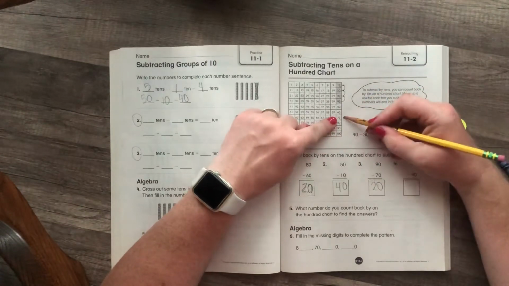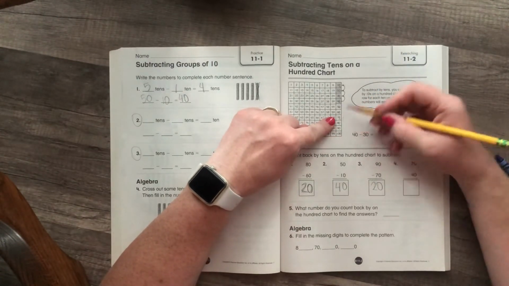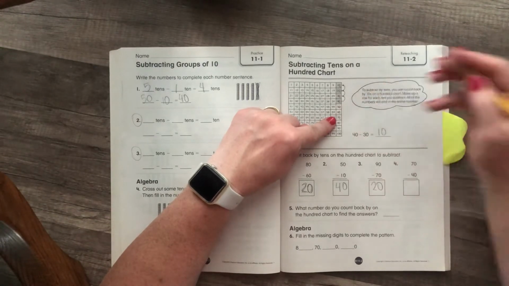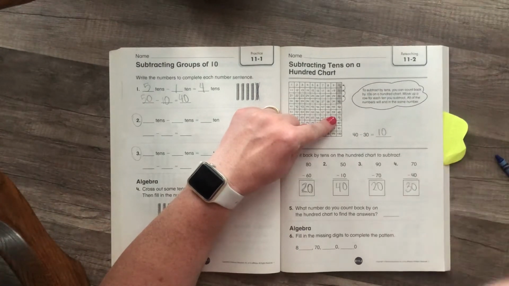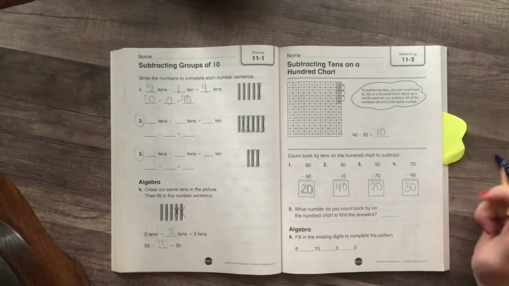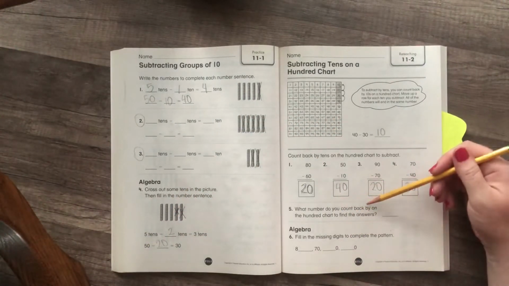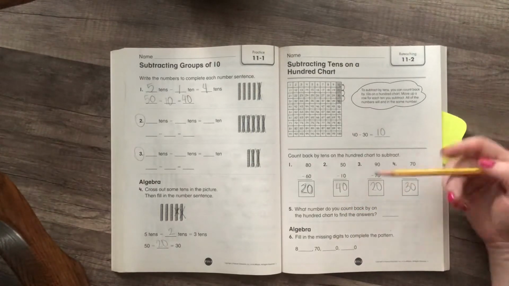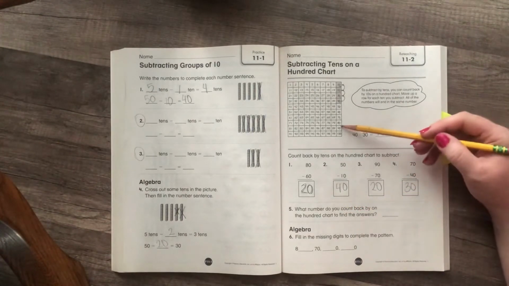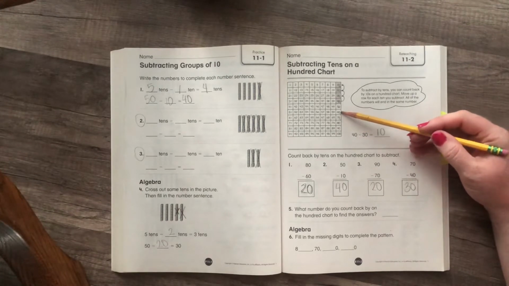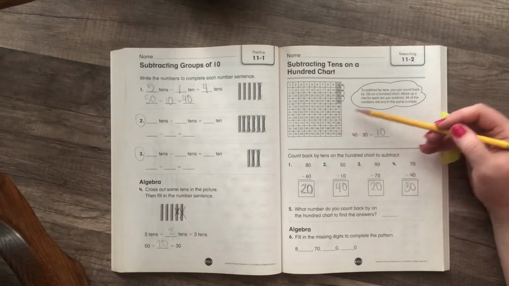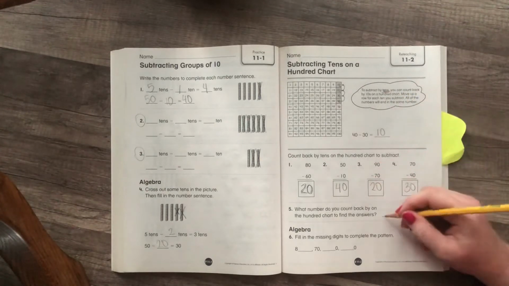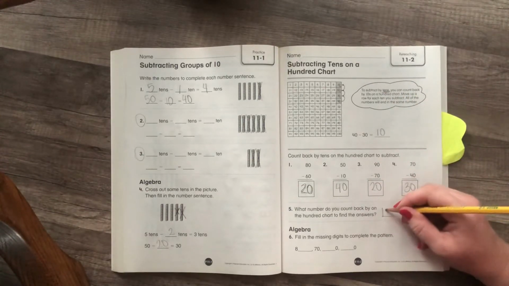So start at 70 and let's go backwards 40. Ready? 10, 20, 30, 40. All right. So it says, what number do you count back by on the 100 chart to find the answers? What were we counting by? I started here and I'm going up. We count by tens. Okay? Count by tens.